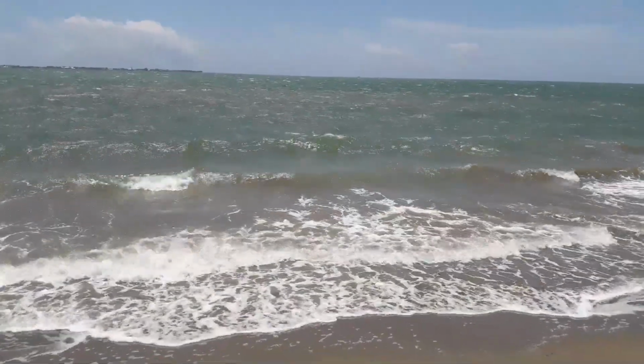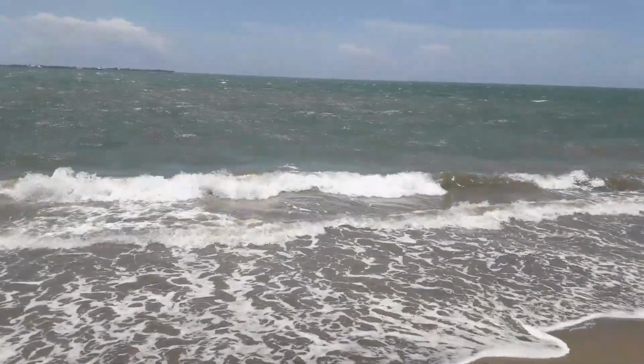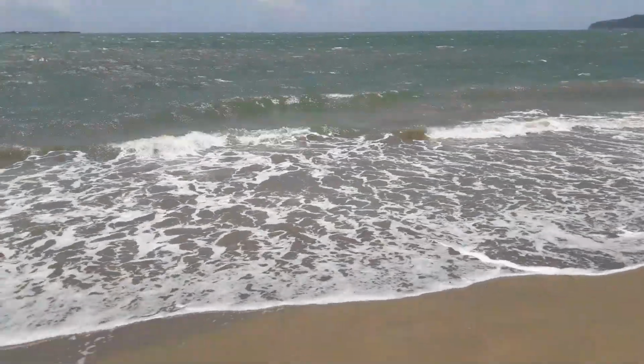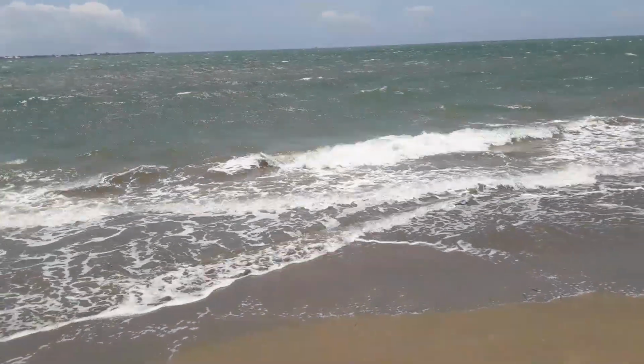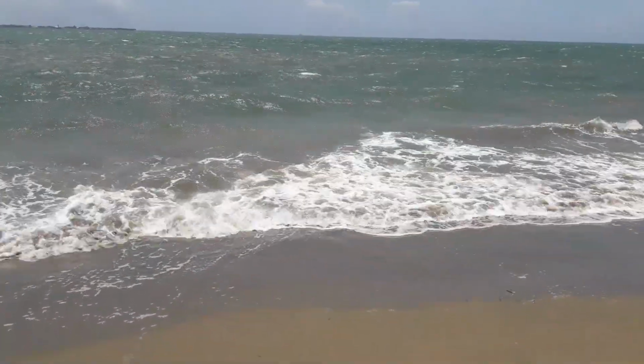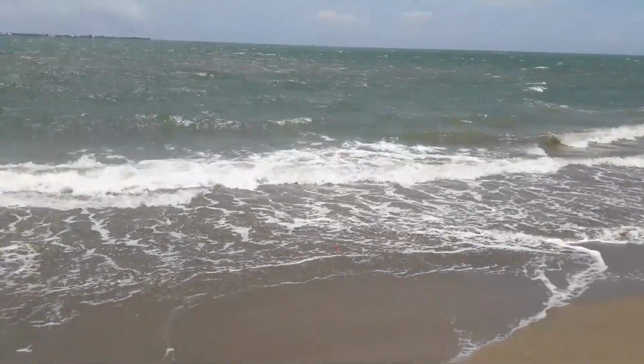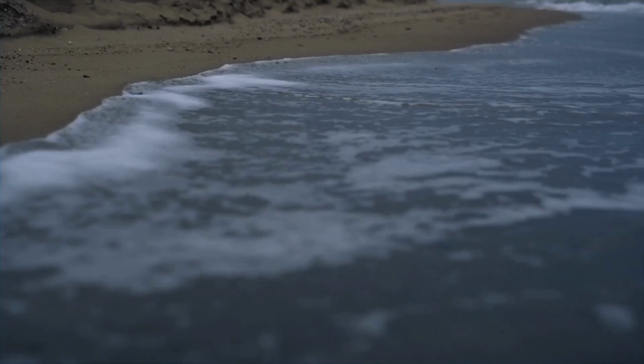Some waves are constructive, meaning their swash is stronger than their backwash. These waves build up beaches by depositing material. On the other hand, destructive waves have a stronger backwash than swash, eroding the coastline over time.